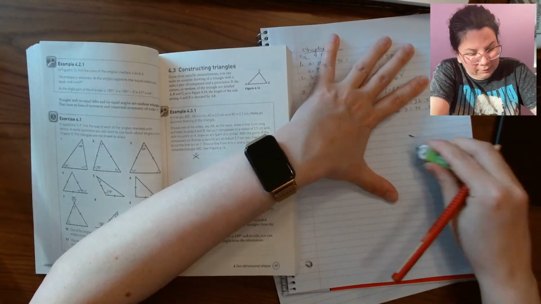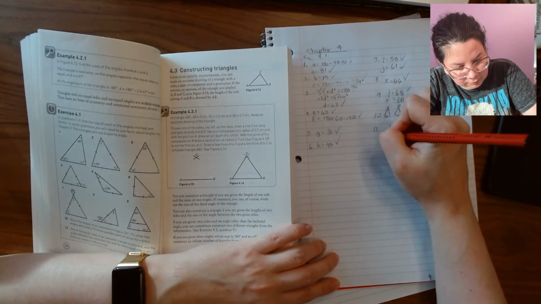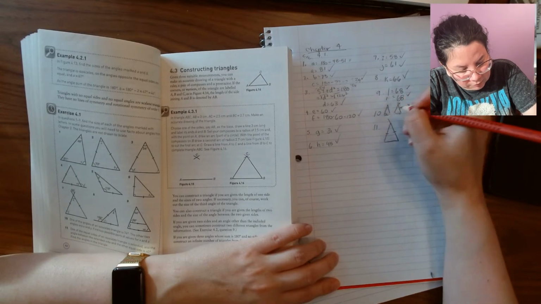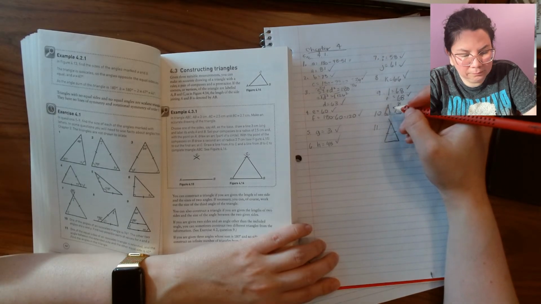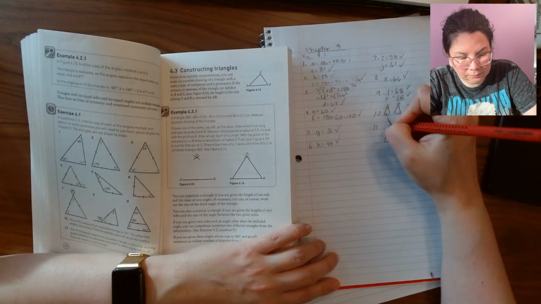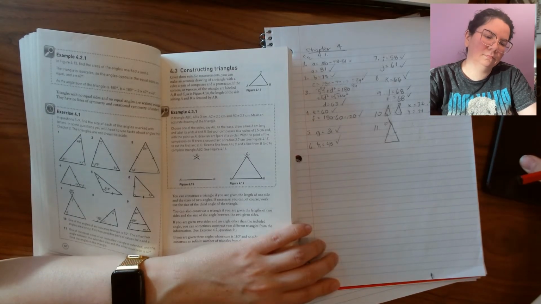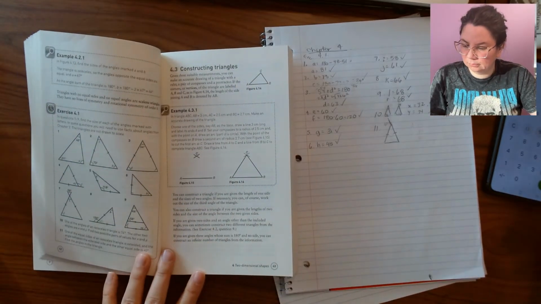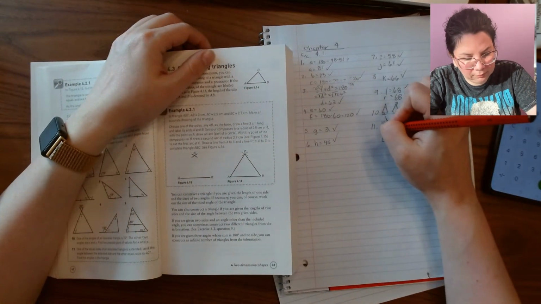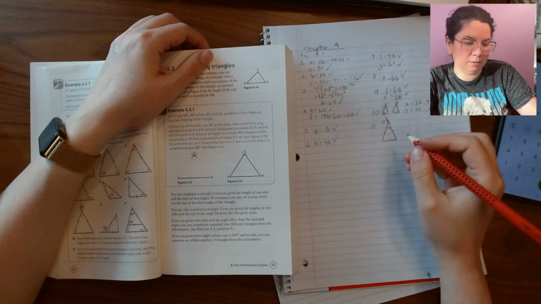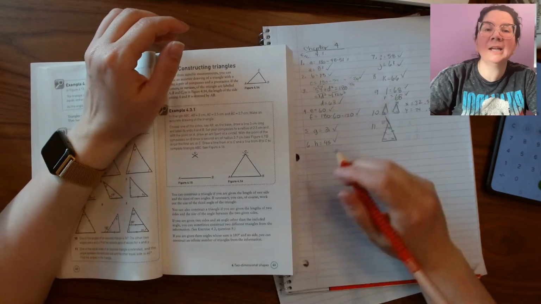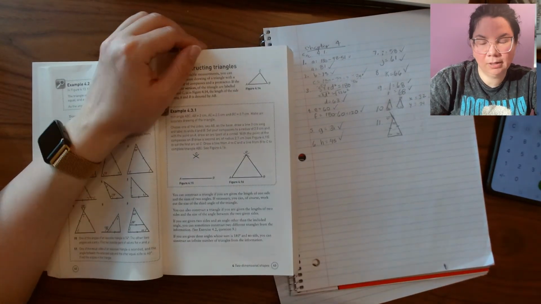Okay, so let's try extending it this way. So there's the triangle, right? There's two equal sides, and then we extend one side. And then that is 40 degrees. So that would be 140. And then the other two would have to be 20 and 20 to add up to 180. Okay, so I extended it the wrong way.